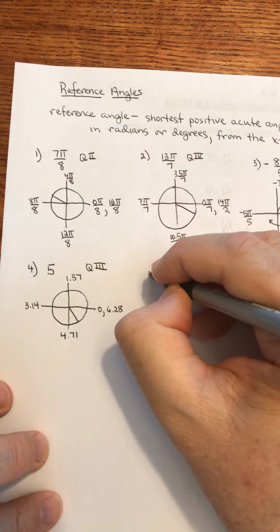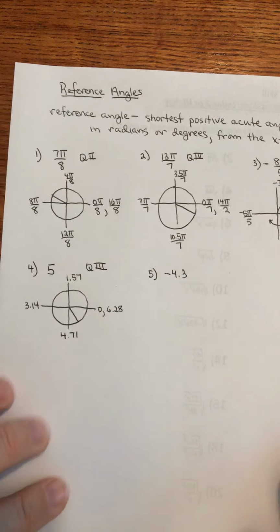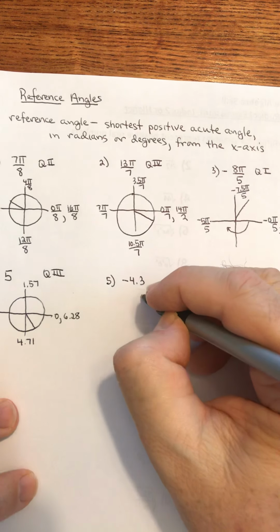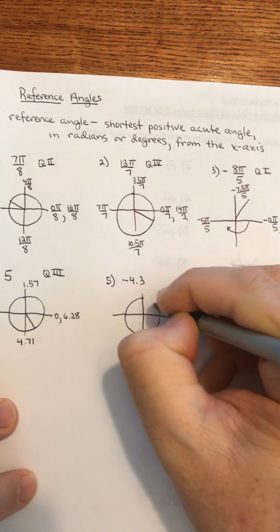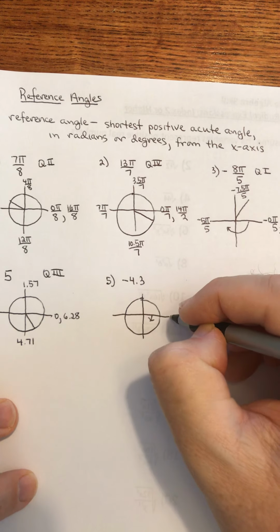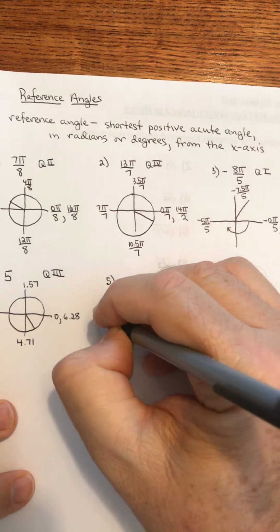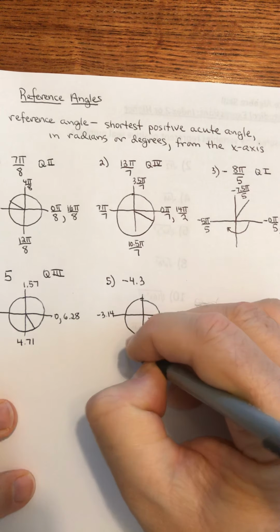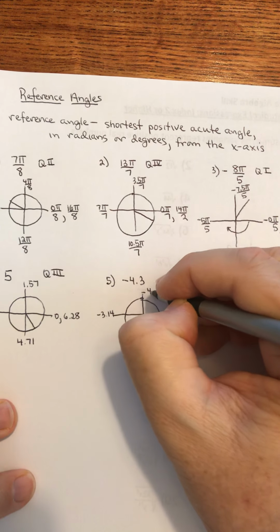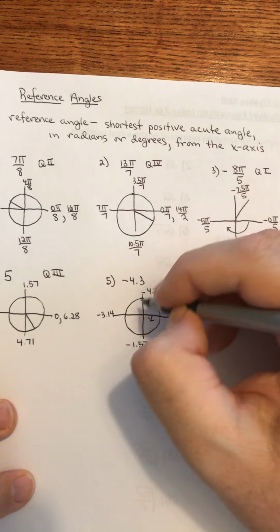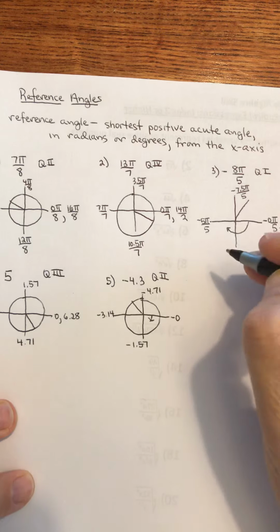That also works when we deal with negative numbers like negative 4.3. We're dealing again with just radians. There's no degree symbol there, so this is radians, but now we're going in the negative direction. So this is negative 0, no such thing, but I'm going to put it there. Negative 1.57, negative 3.14, and this is negative 4.71. So negative 4.3 would be over here, which is in quadrant 2.